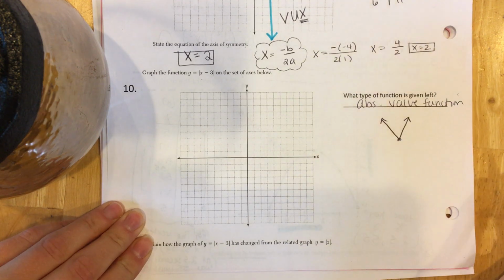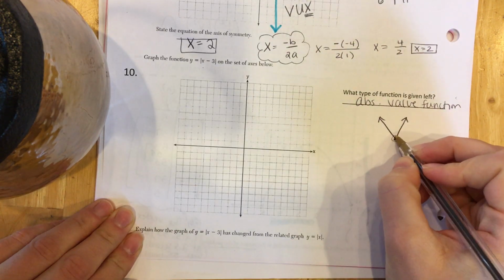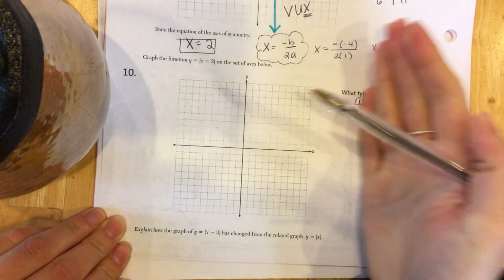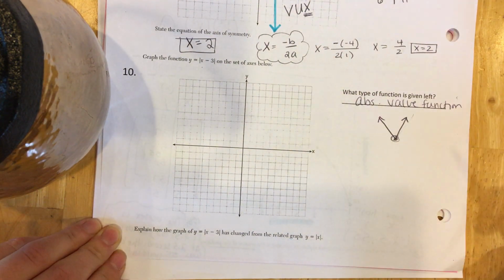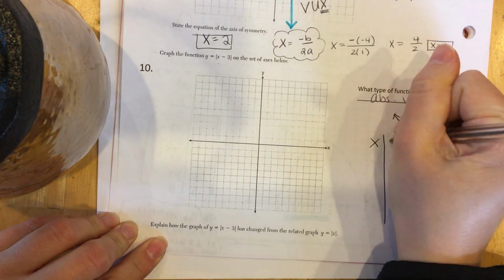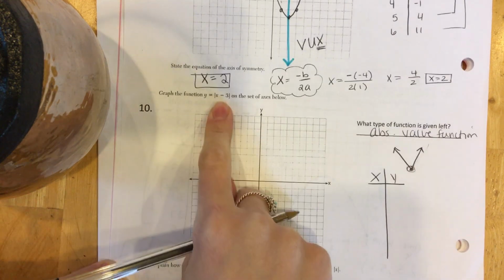Same situation with the absolute value. You need to find the symmetry because you have a middle point of a vertex there, and you want to make sure you have the same on the left as you do on the right when you graph this, okay? So I'm going to make room for my table. I'm going to plug this into my y equals.